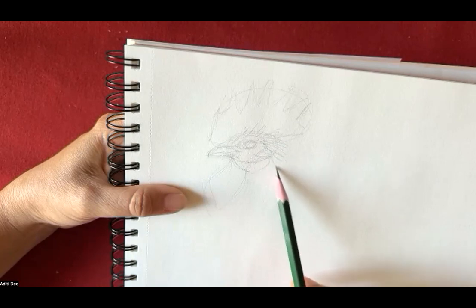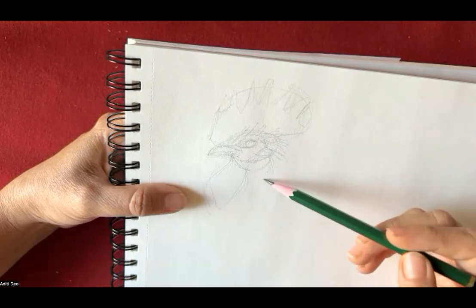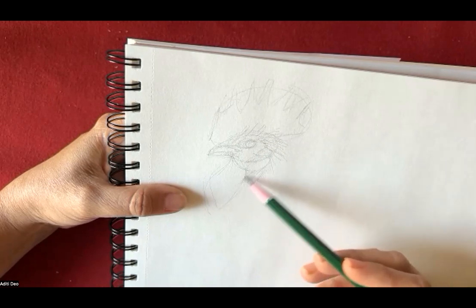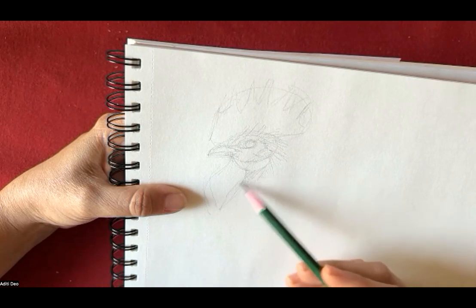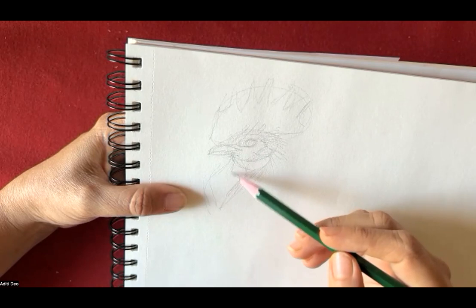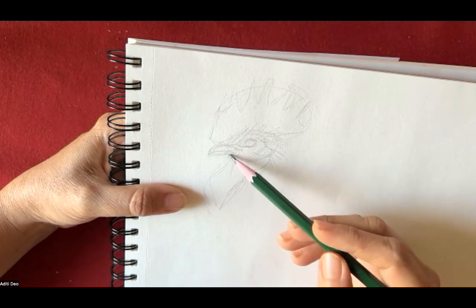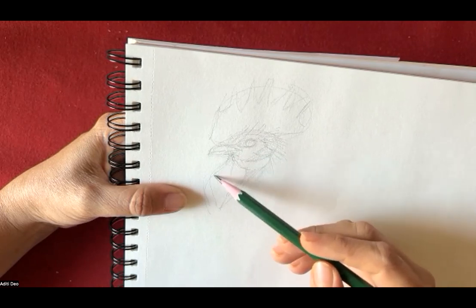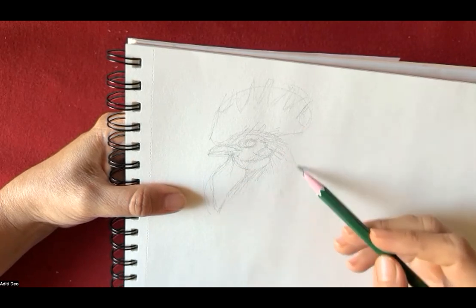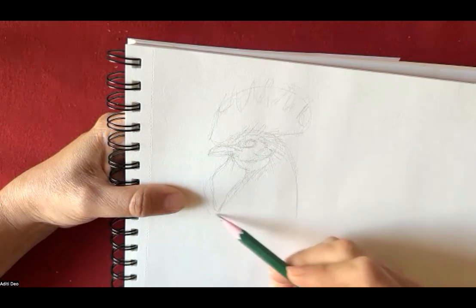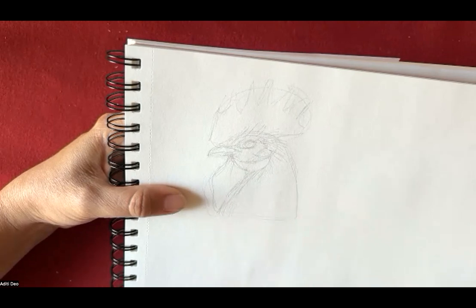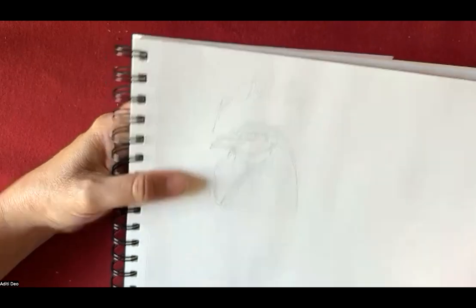As you fill in these details, even if they are sketchy details, they start giving you an idea of proportion. And there's a good chance that you will get most of your proportions accurately within this stage itself. Okay, so this is one technique.